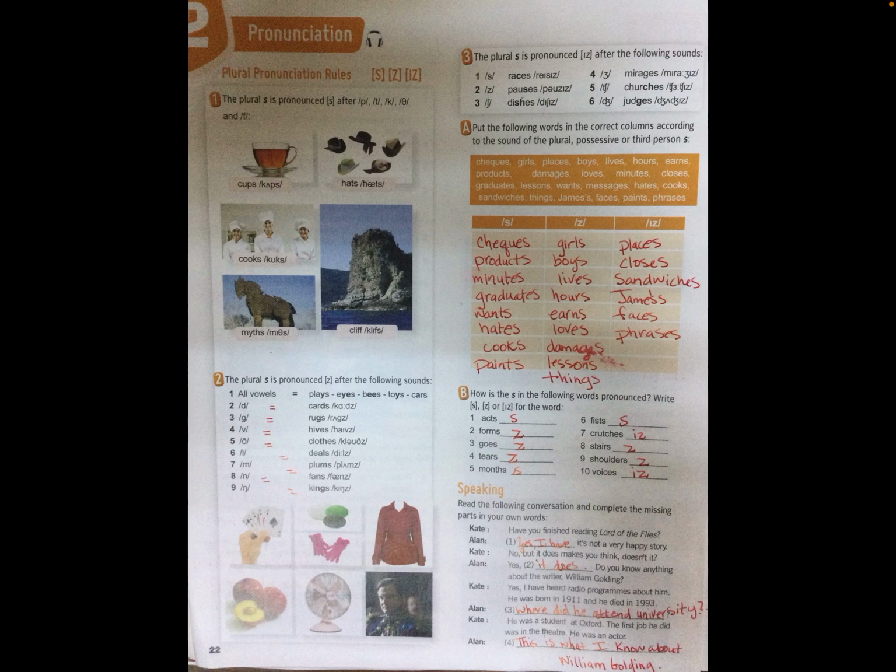Do you know anything about the writer William Golding? Kate said, yes, I have heard radio programs about him. He was born in 1911 and he died in 1993. So here we have Alan said, Kate said, he was a student at Oxford. The first job he did was in the theater. He was an actor. So what do you think Alan asked her?